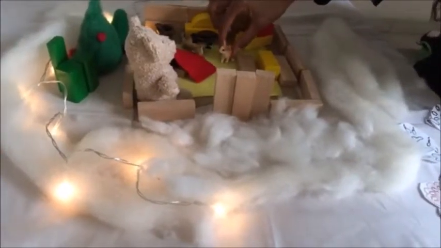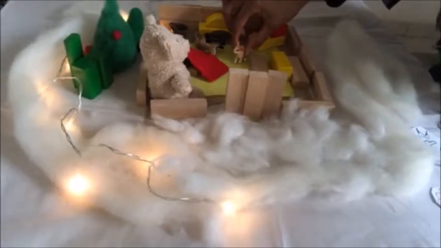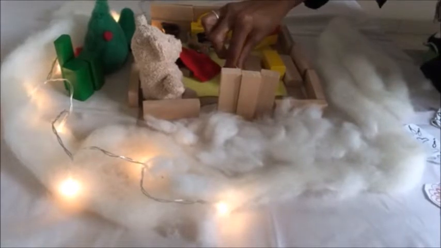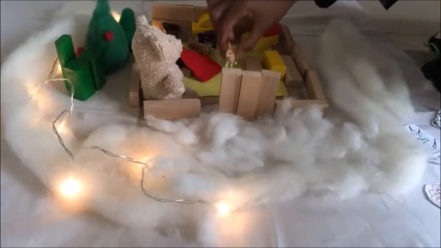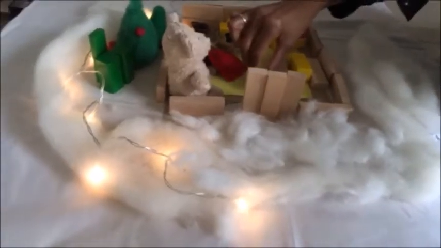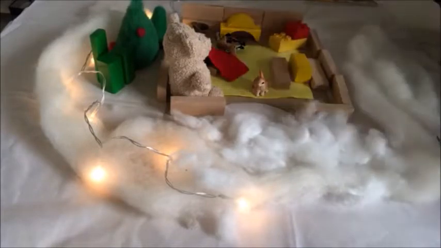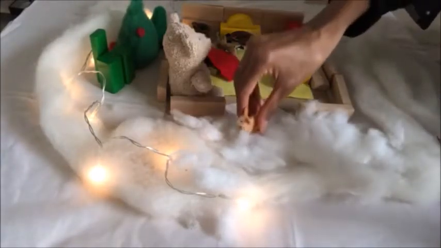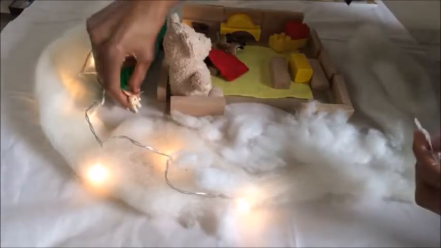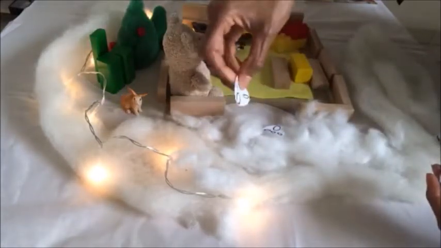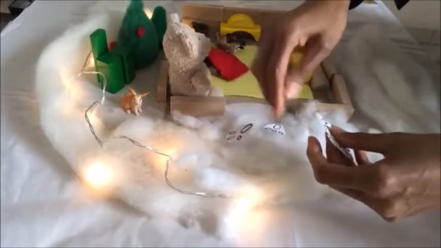So he says, okay, this is my best time to quickly get out of this room and go into the forest before the fox wakes up. So quietly as a mouse, he opens the door and he runs or hops into the forest, leaving his footprints in the snow.